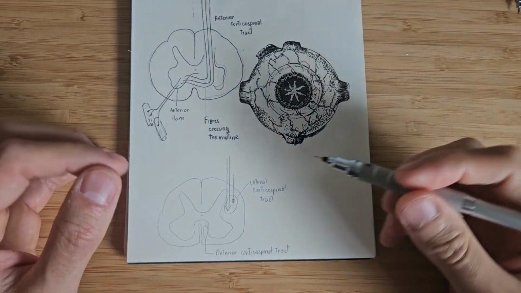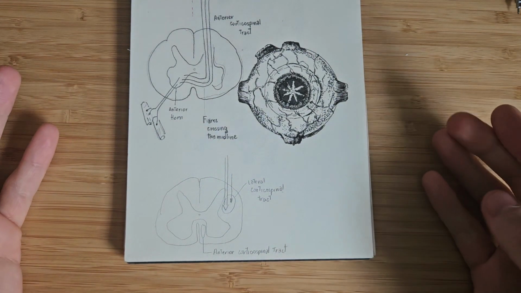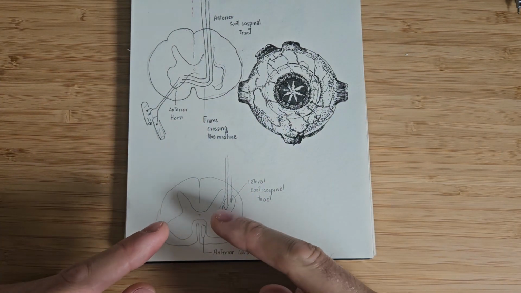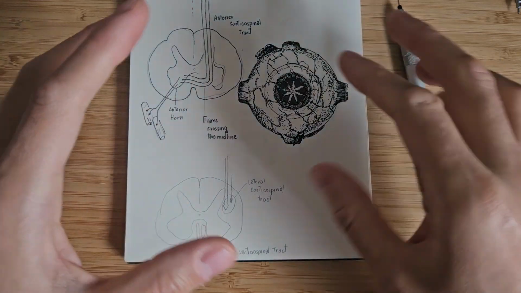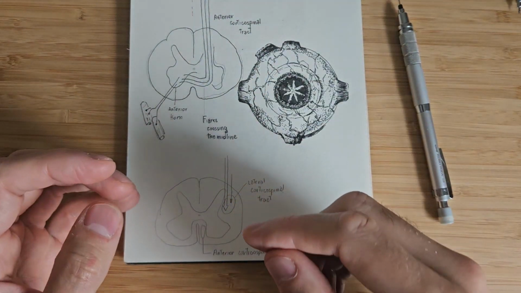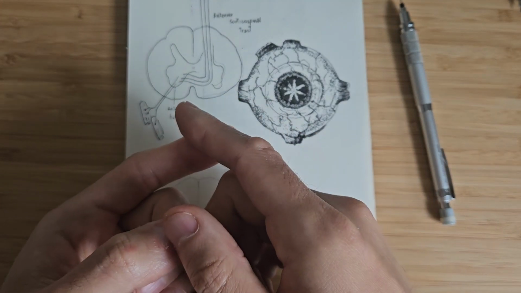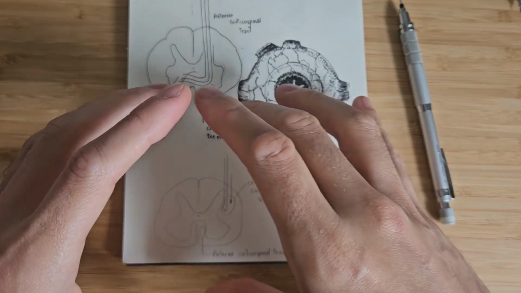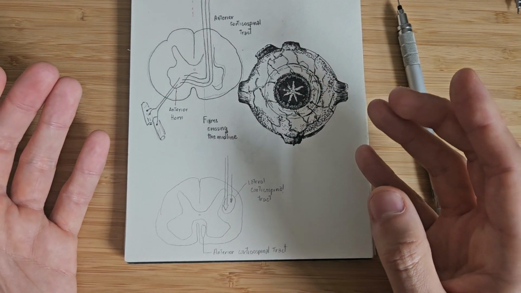Okay guys, we are going to review the lateral and anterior corticospinal tracts. And you probably remember that the corticospinal tracts are critical pathways in the central nervous system, and they will transmit motor signals from the brain to the spinal cord and ultimately will control voluntary muscles. And these tracts can be divided into two main components, the lateral and the anterior corticospinal tract.